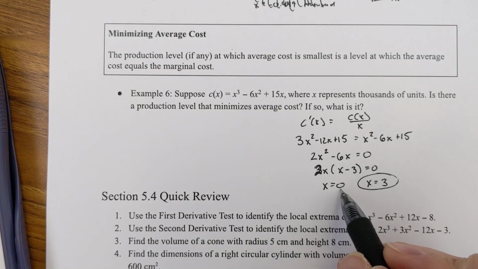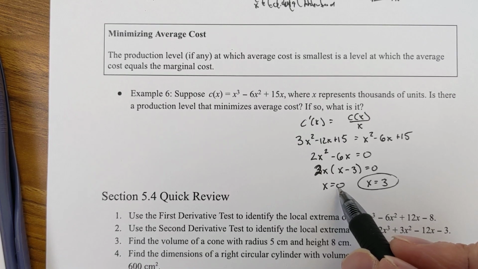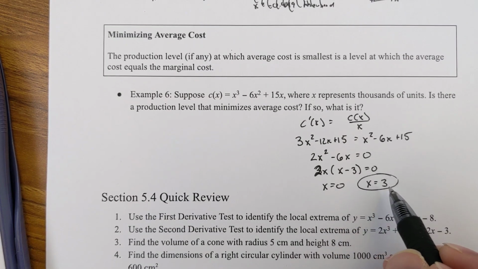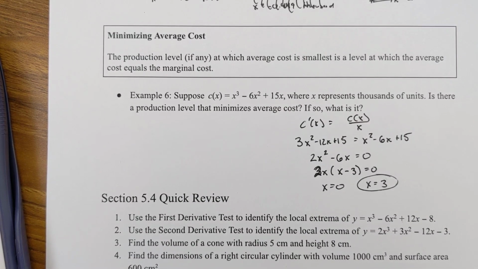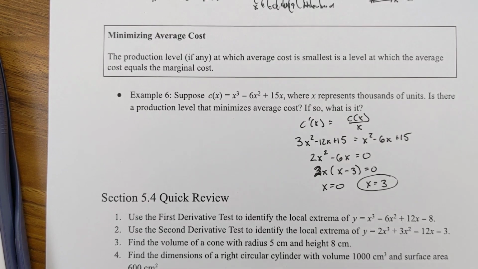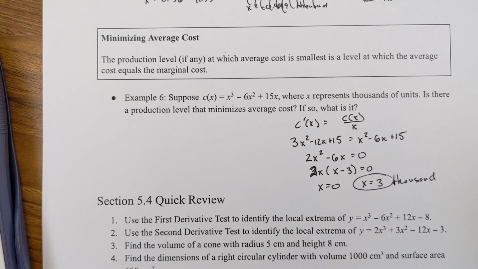So this one is technically accurate, but it's also common sense. If you don't make any items, your cost is going to be at a minimum because it's going to be $0. You're not manufacturing any. So there is a production level when you are making 3, in this case, 1,000 units. So you have to be careful. And that brings us to the end of this section.